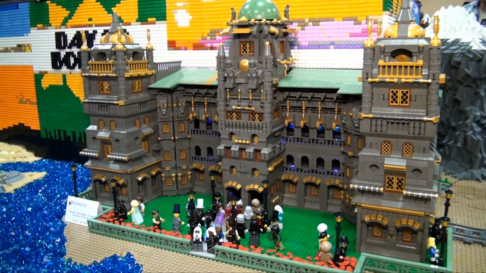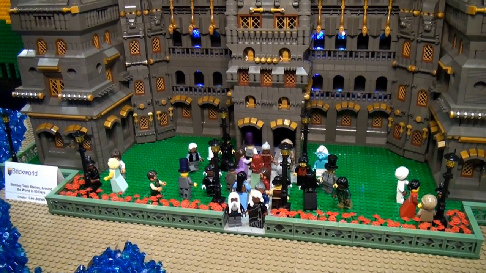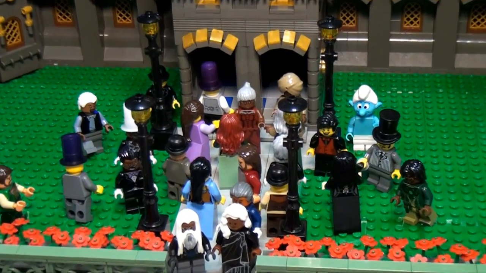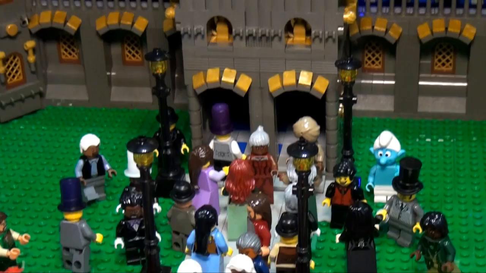So here you see we've got a Smurf in there. That's another tie-in because there's another collaboration over there that a bunch of our members did for the Smurfs as well. And this was done by Lee Jones. This is the Bombay train station.